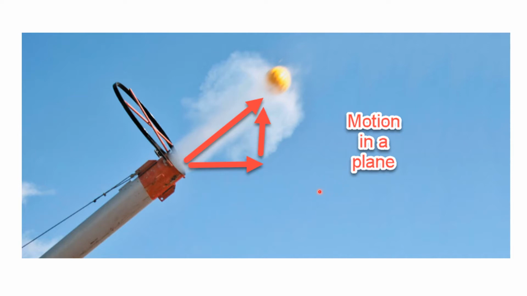Now in low stakes assessments 9 and 10 we talked about the x direction and the y direction. Now we're putting them together, and this is determined to be motion in a plane.